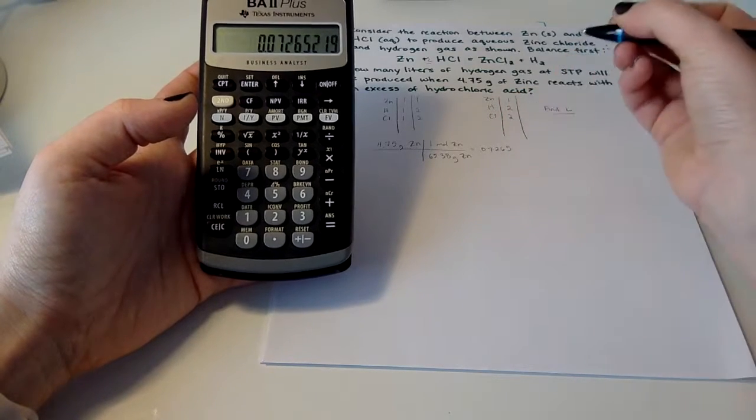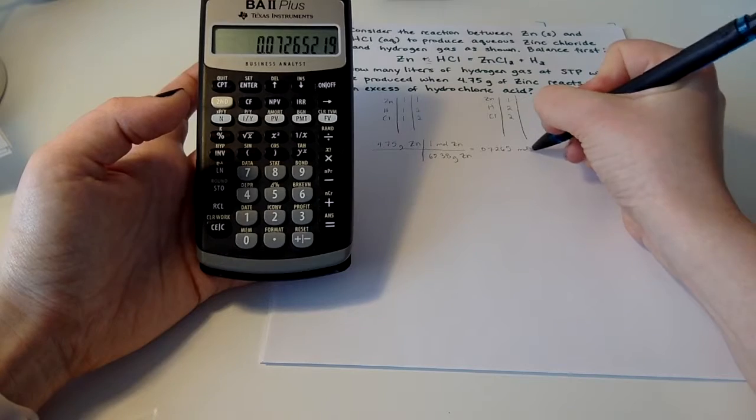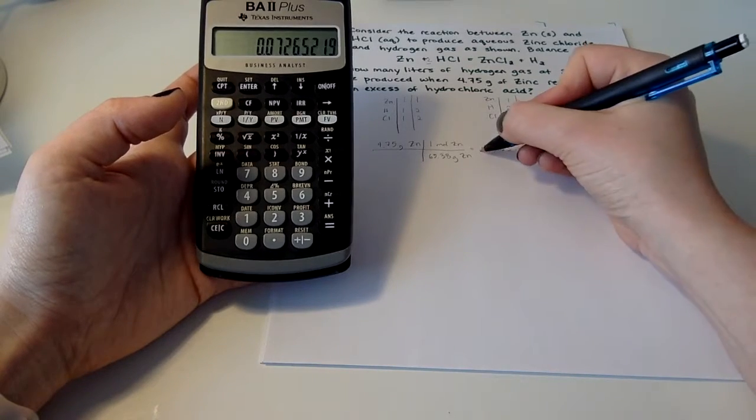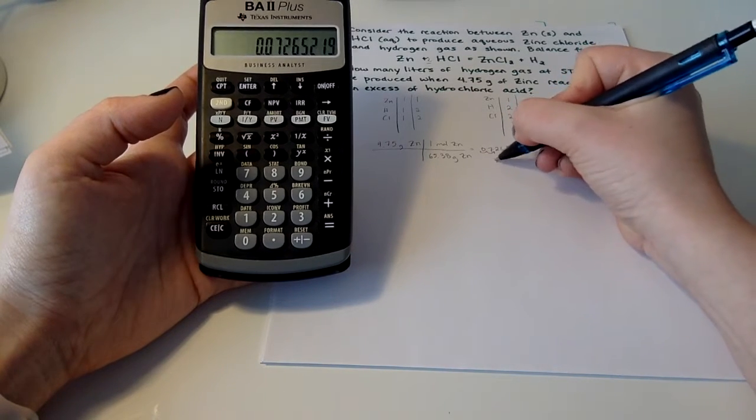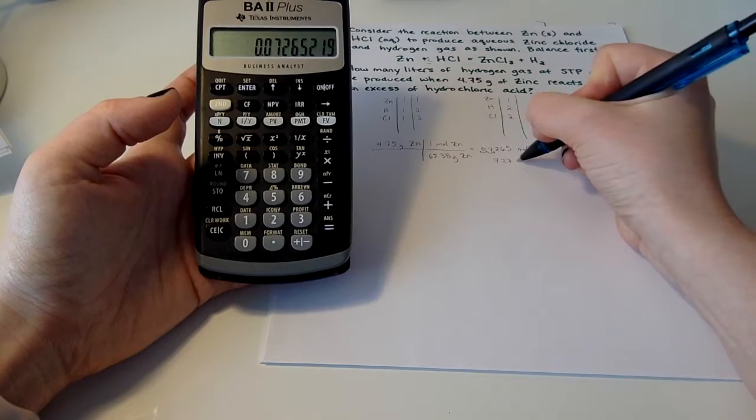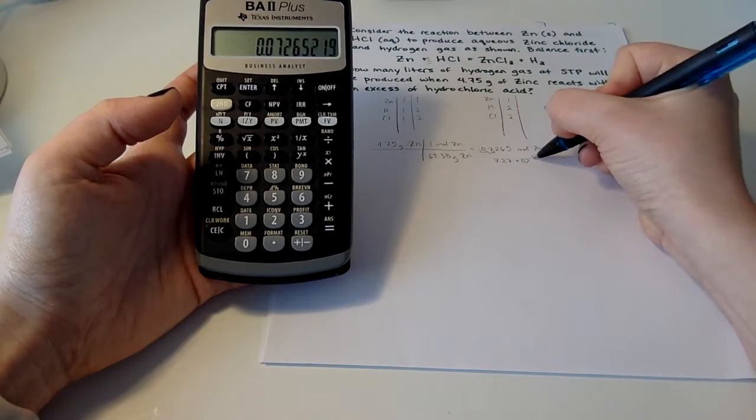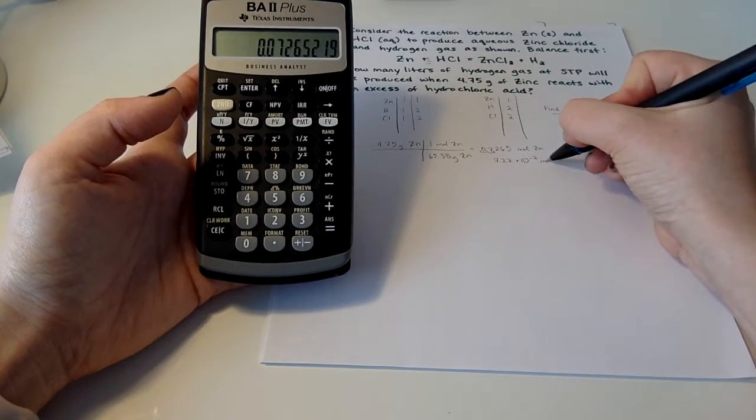0.0727 moles of zinc, or 7.27 times 10 to the negative second moles of zinc.